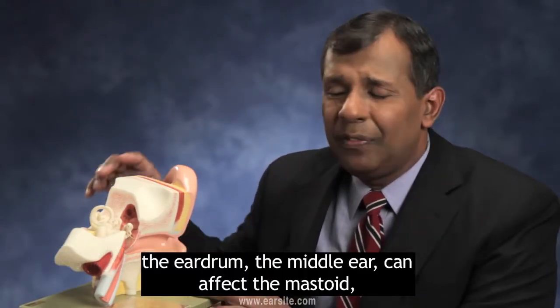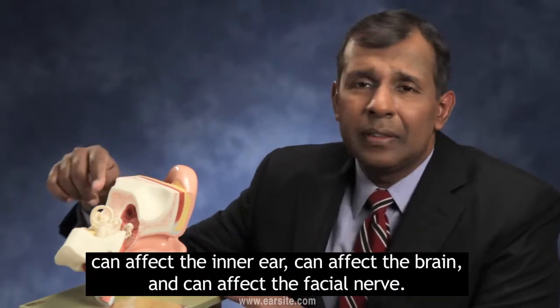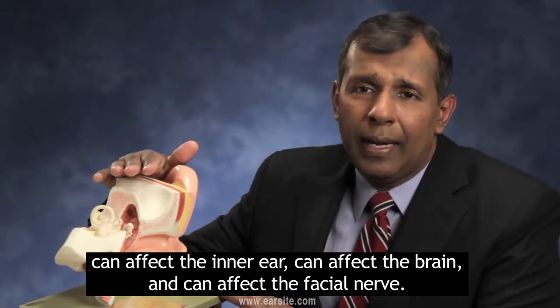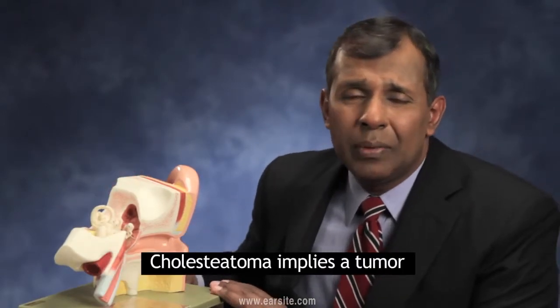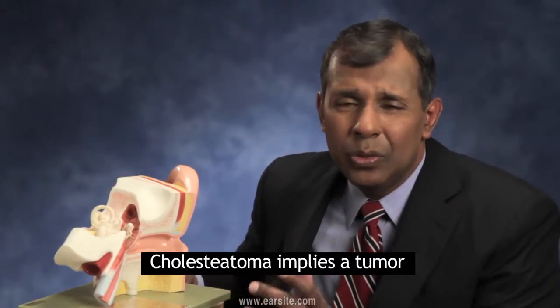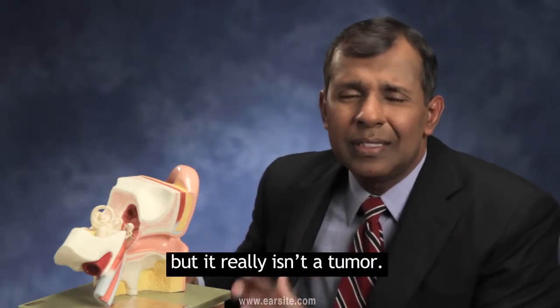Cholesteatoma is a condition that affects the eardrum, the middle ear, can affect the mastoid, can affect the inner ear, can affect the brain, and can affect the facial nerve. Cholesteatoma implies a tumor, but it really isn't a tumor.